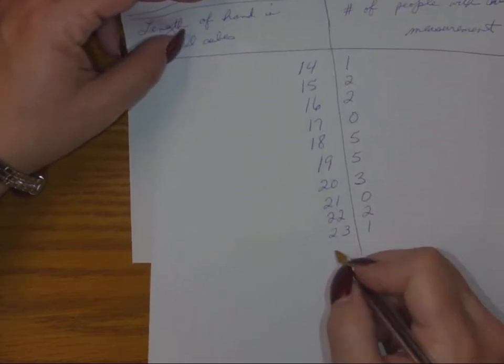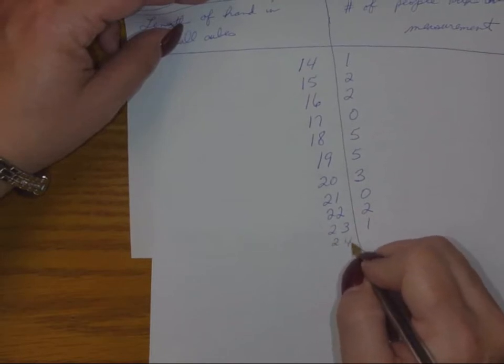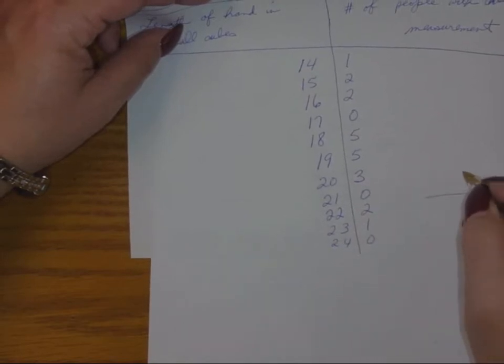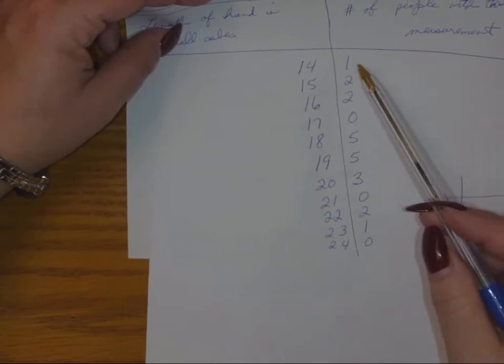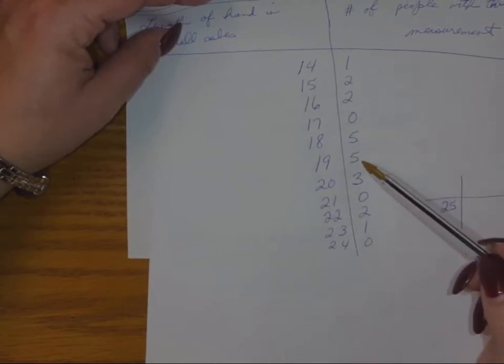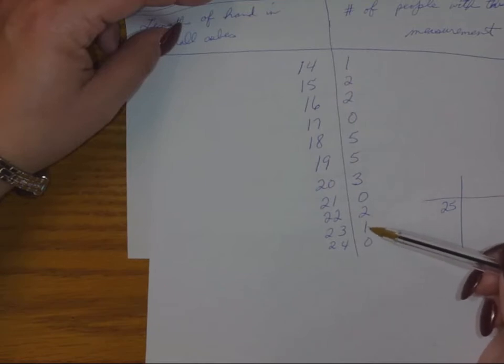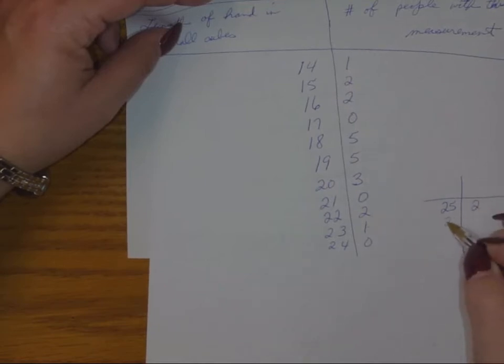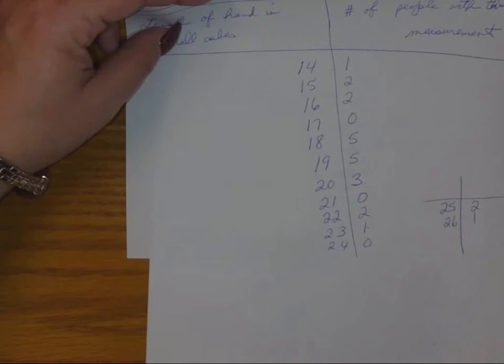23 was a 1. And 24 was a 0. And 25, let me make sure my numbers are adding up. 2 of those. 26 is 1.